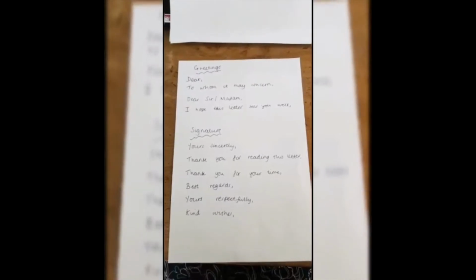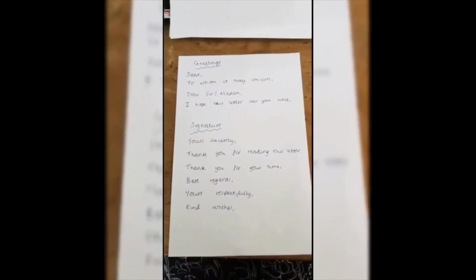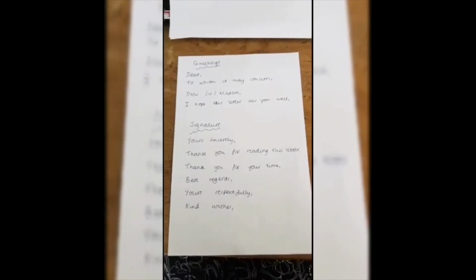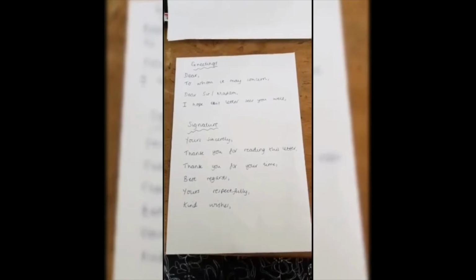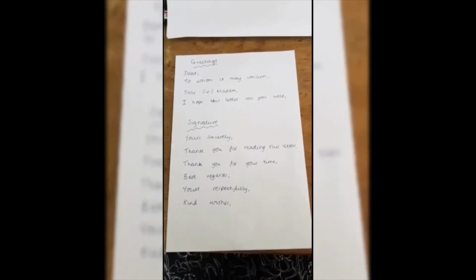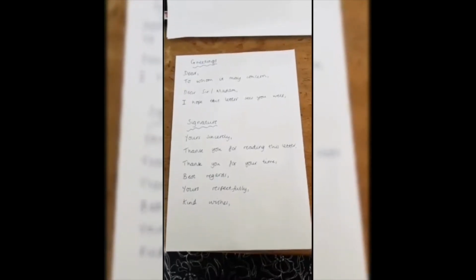Okay, so I've also written down some greeting ideas and some signature ideas that go at the bottom of the letter for you. So for your greeting, you could say, Dear, To whom it may concern, Dear Sir or Madam, I hope this letter sees you well. For your signature, that's when you end the letter, so that's the very last thing you're going to write. So you could say, Yours sincerely, thank you for reading this letter, thank you for your time, best regards, yours respectfully, and kind wishes.